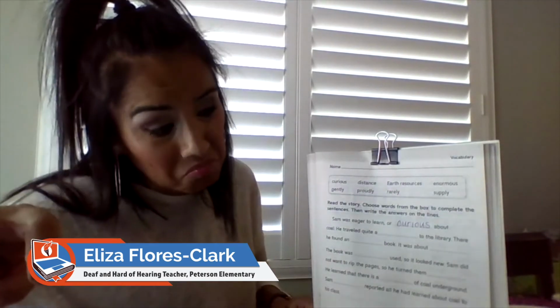So we wrote curious in there. Whoops. I don't know if you guys can see it. The next sentence said, he traveled quite a blank to the library. So obviously he wanted to learn. He was curious about coal. So he decided, where could I get information about coal? At the library. So he maybe had his mom drive him, or maybe he walked, rode his bike, skateboarded, I don't know, something.